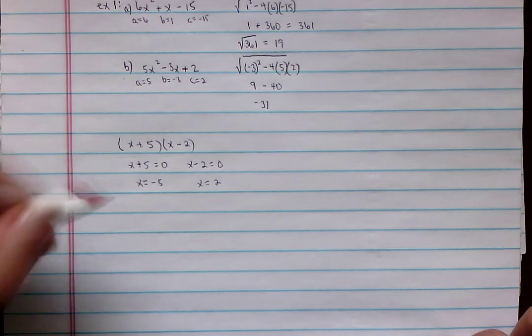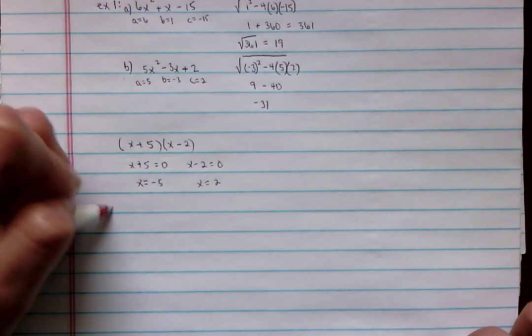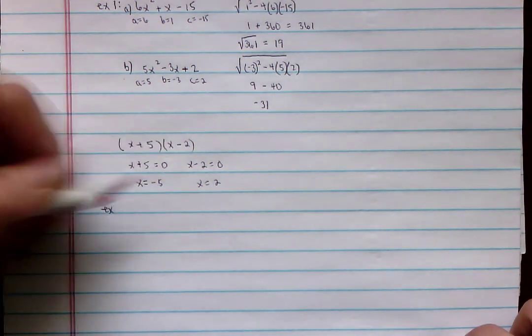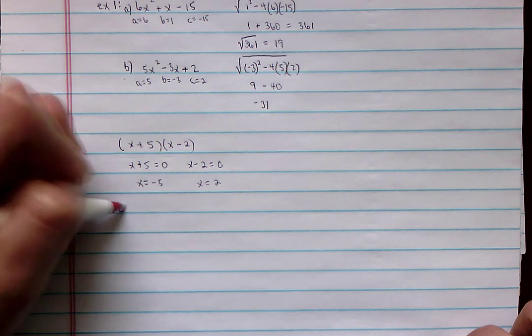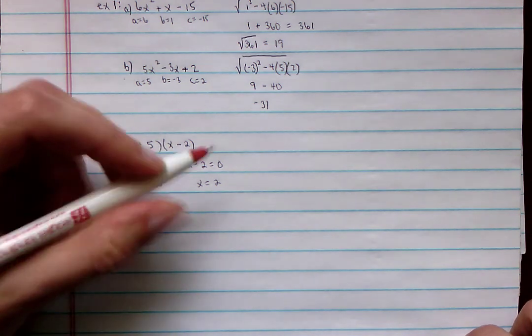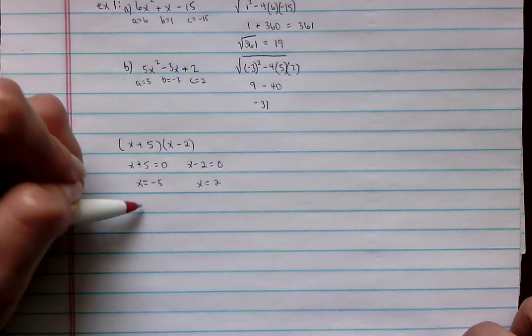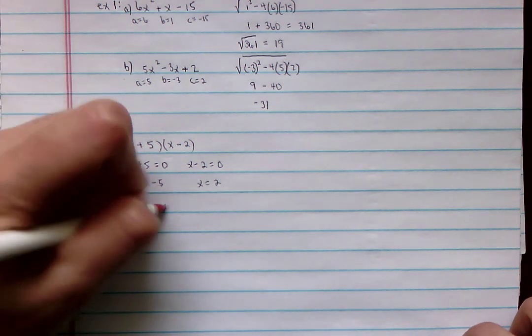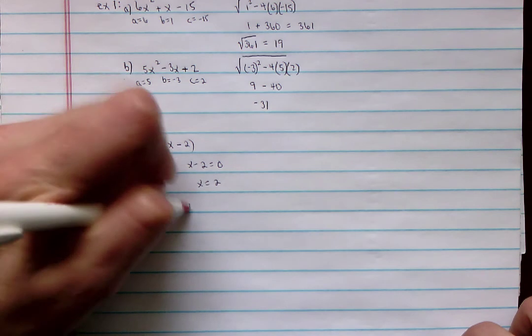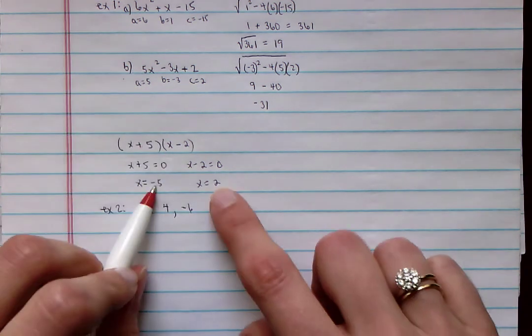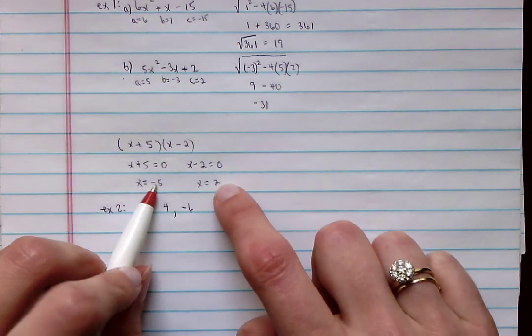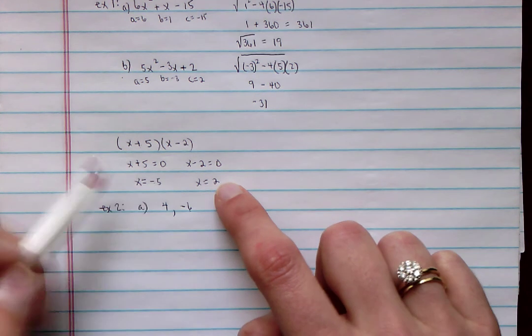So we'll do example 2. We'll just do a couple of those, and then we'll be done. So example 2, they say write a quadratic equation that has each given pair of solutions. So the first one's nice and easy because they're integers. So again, think back to this example here.